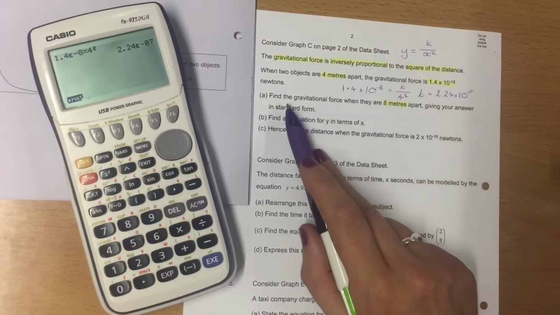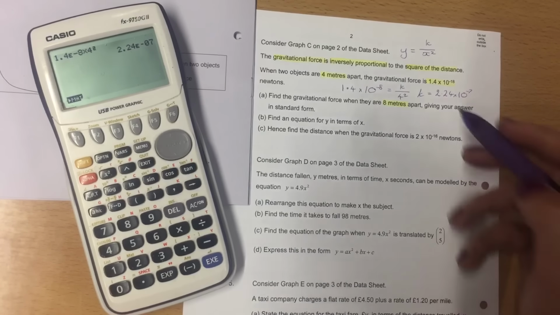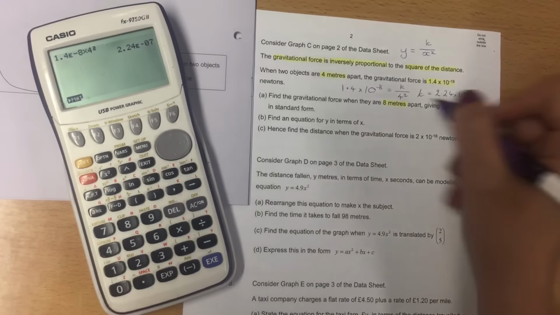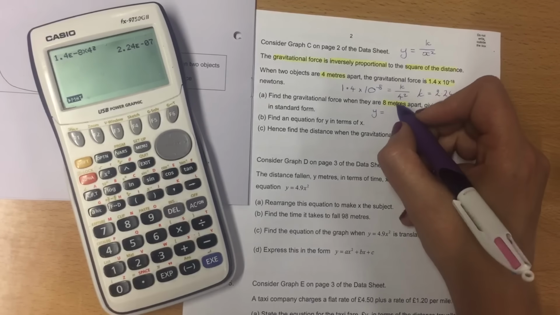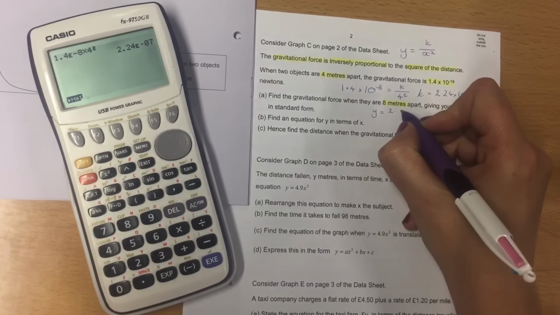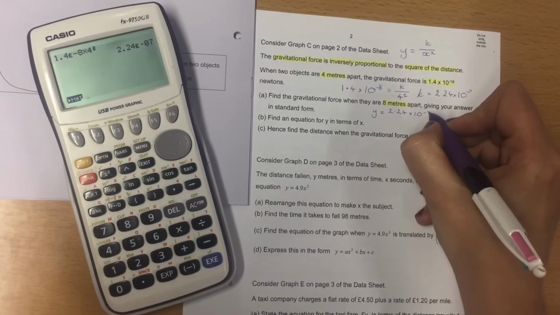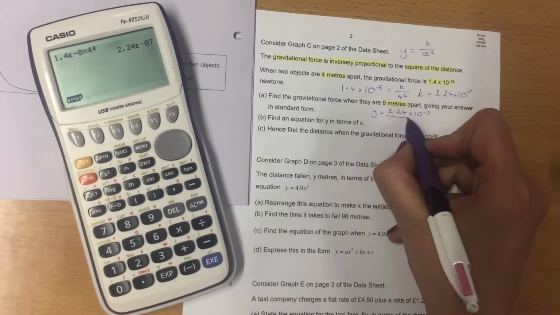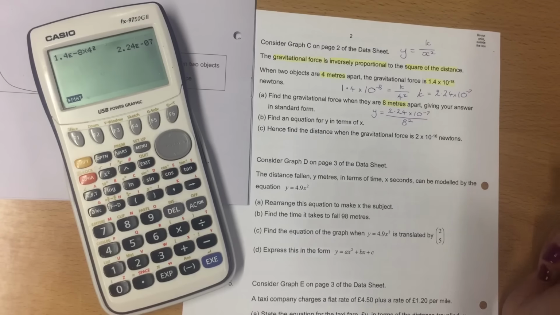So, if we can find the gravitational force when they are 8 meters apart, we know that y is our gravitational force. We know that k is 2.24 times 10 to the power of minus 7, and we've got 8 meters apart, so that'll be 8 squared.